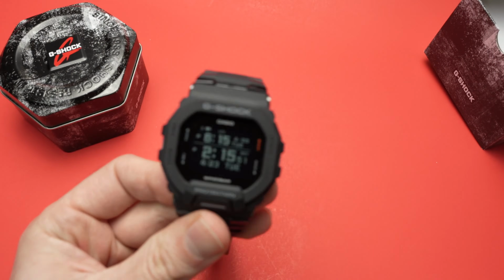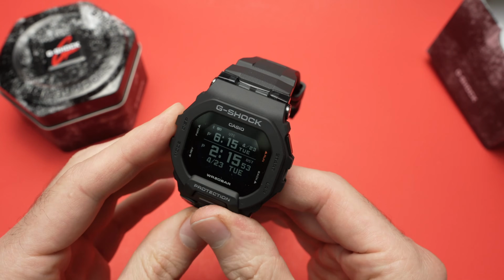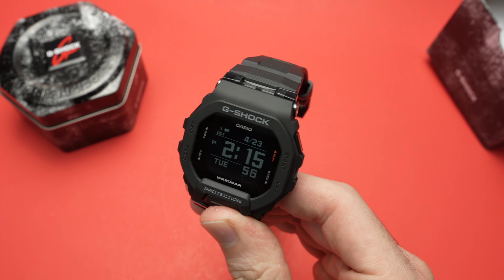So this is it. This is how you change this time setting on your G-Shock GBD-200.